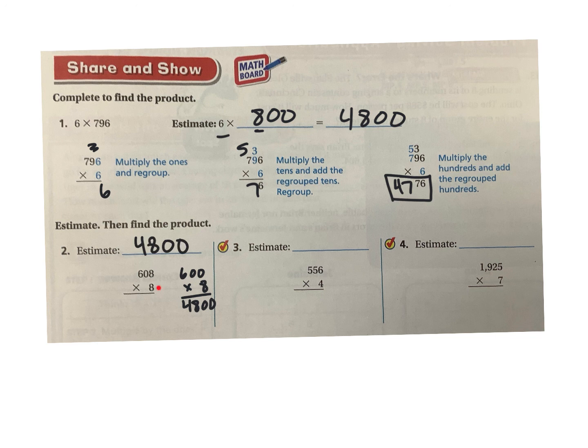Now let's do the calculation. 8 times 8, 64. 8 times 0 is 0. Add the 6 carryover, 6. 8 times 6, 48. My answer is 4,864, which is reasonably close to my estimate. So the product, 4,864, is the correct answer. Go ahead and pause and try this one if you're feeling up for it.